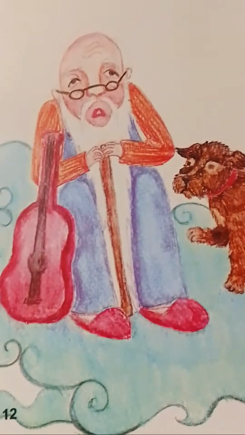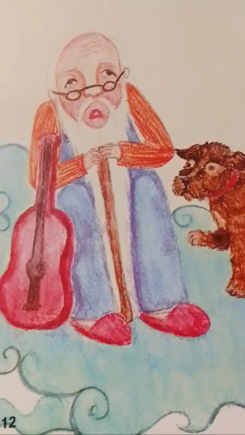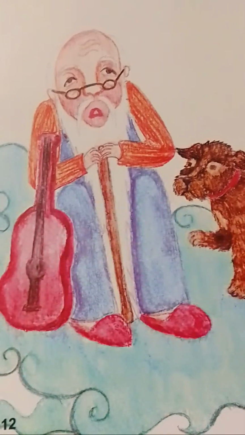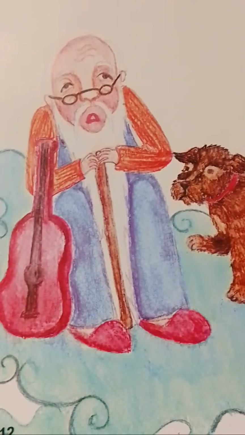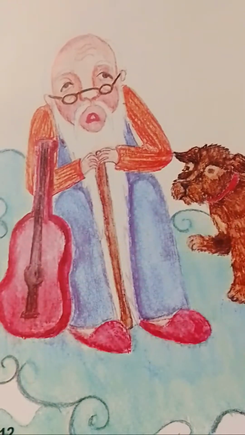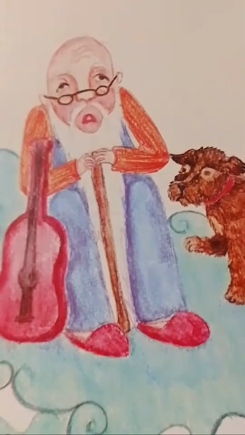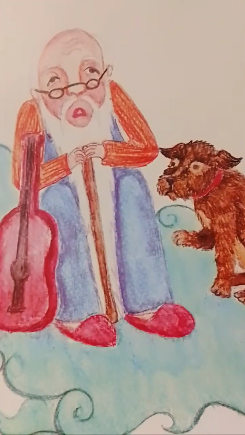But not for very long. One day the old man called his dog to his side. "Dog," said the old man as he scratched him behind his ears, "I am lonely.